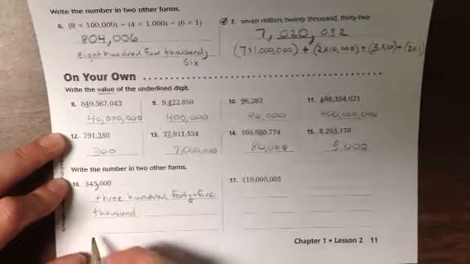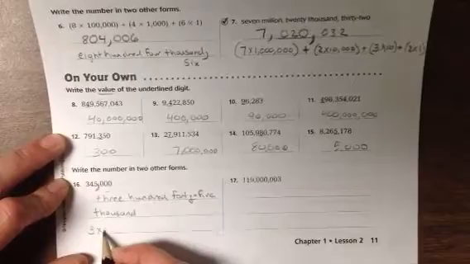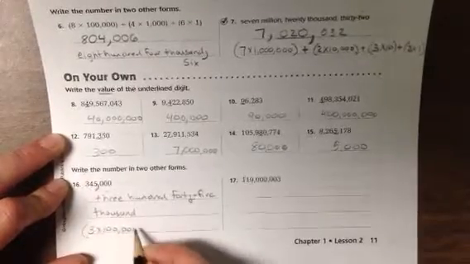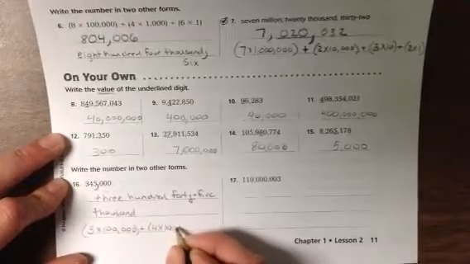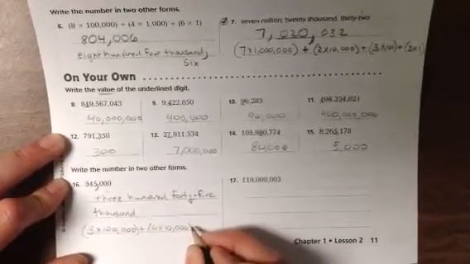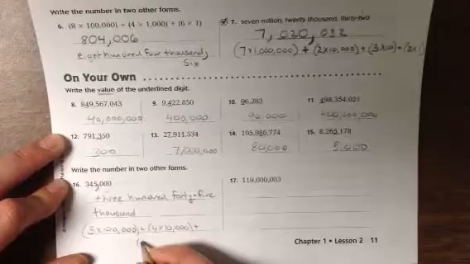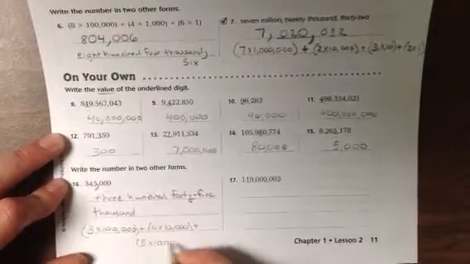So now let's write it in expanded form. My 3 is in my 100,000s place, plus my 4 is in my 10,000s place, plus my 5 is in my thousands place.